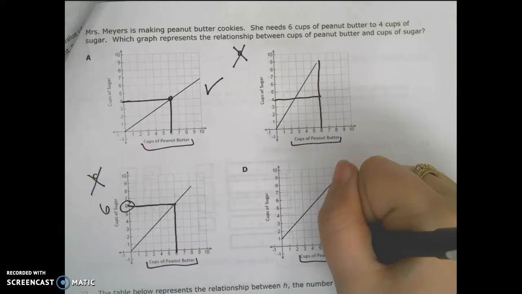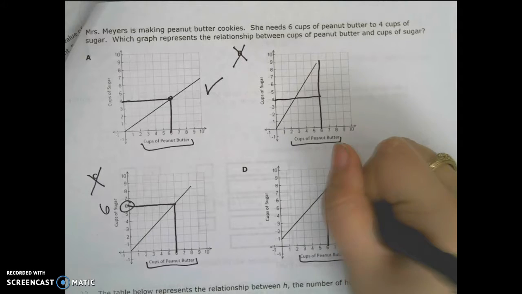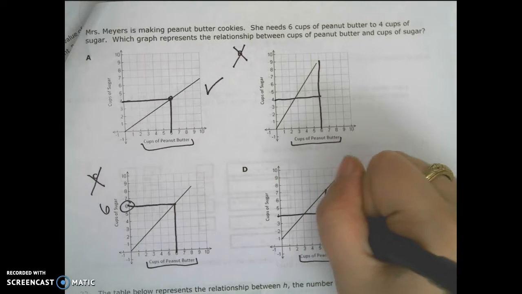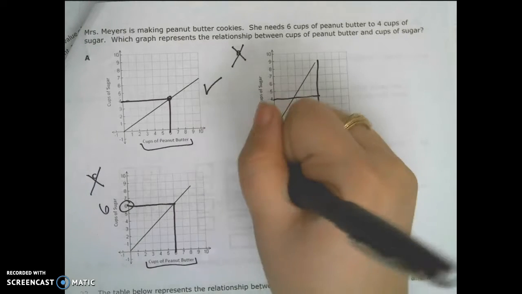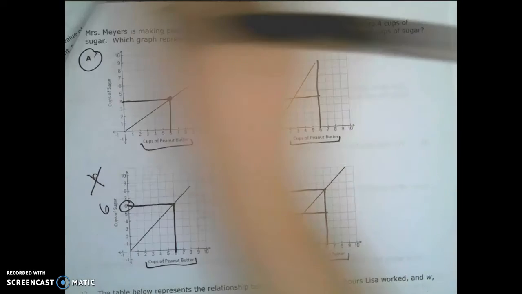Here, we want 6 cups of peanut butter to meet that 4 cups. It doesn't, it meets 7. Therefore, D is wrong, and A is the only answer.